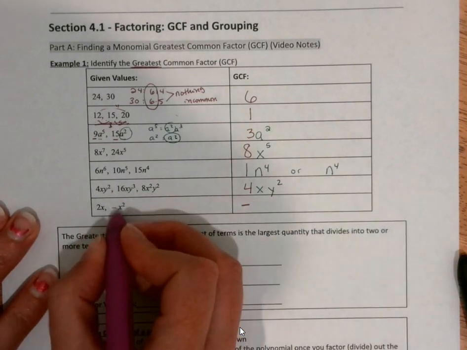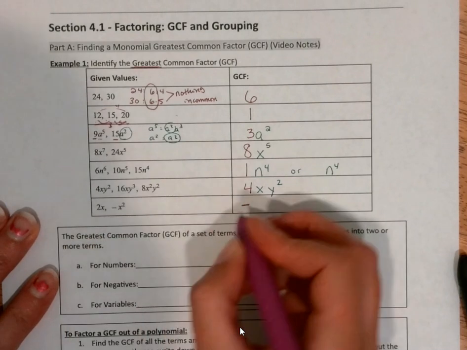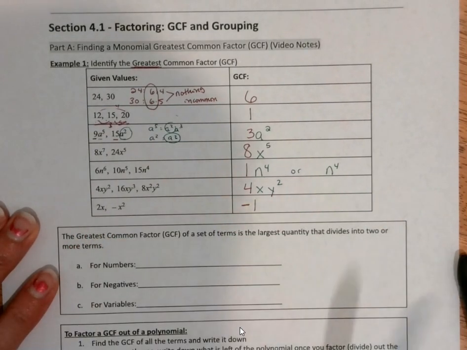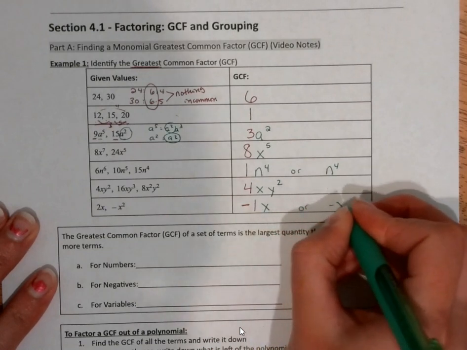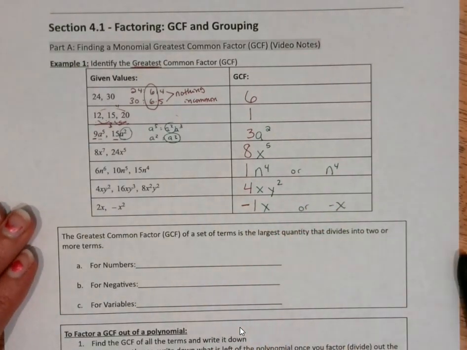There's no numeric factor here. There's the invisible 1, so I'm going to keep a 1. And then for my smallest variable, we're going to have the x. So negative 1x, or just negative x, is our greatest common factor there.